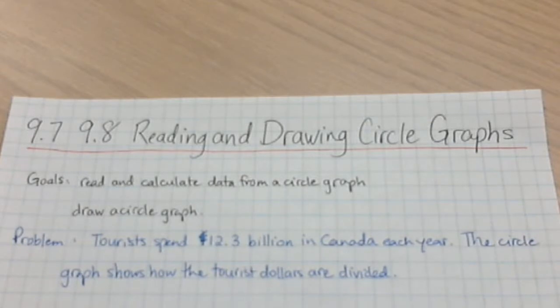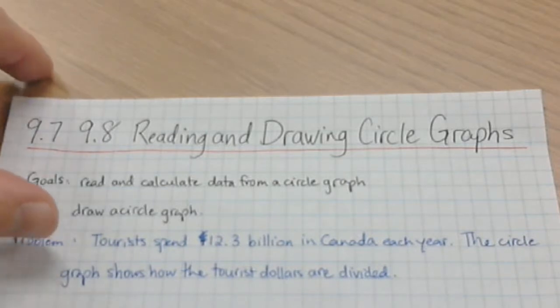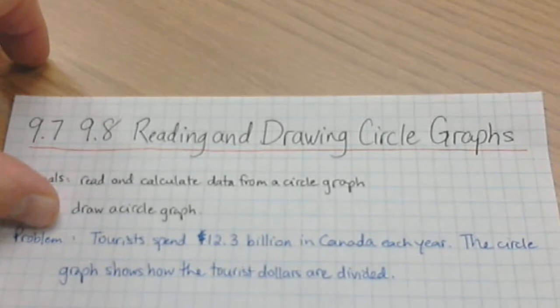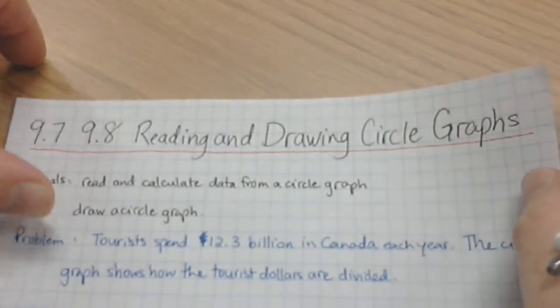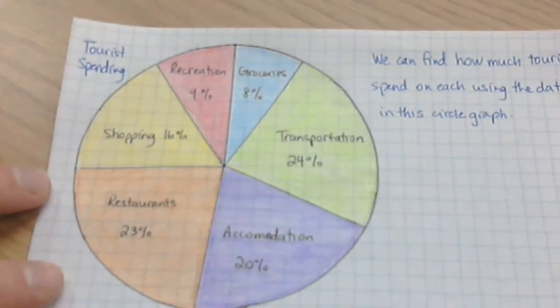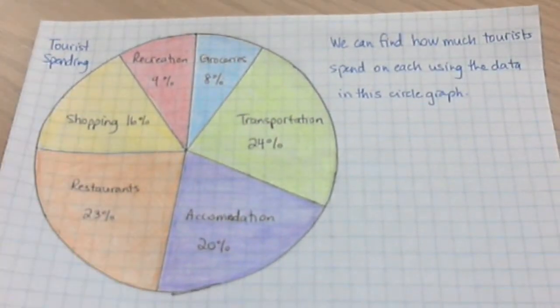On the next page, I'm going to show you the graph about where the money goes and what sort of percents they spend on things. We're going to take the percents of the circle graph and find out how much money that actually is. So here's the graph of where tourists spend money.